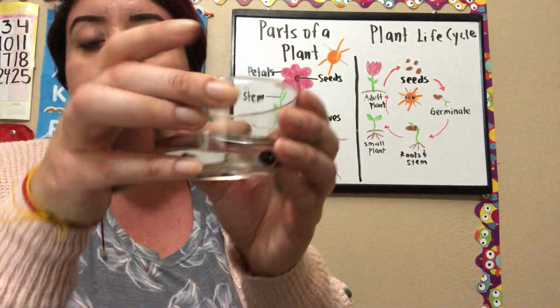So here in the little container, I have, like I said before, beans. Even beans are a kind of seed, because if we plant them, they will sprout, germinate, and they will grow as well. So we're gonna try to grow our own bean plant. And all you need is some beans.